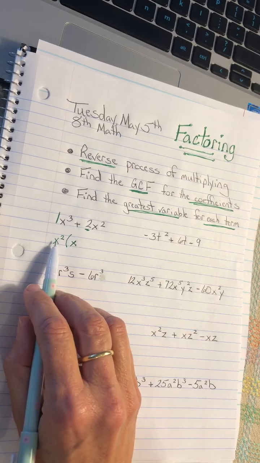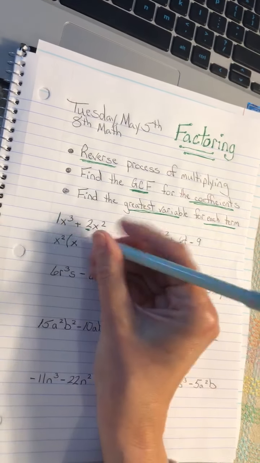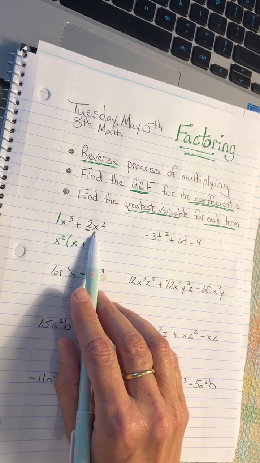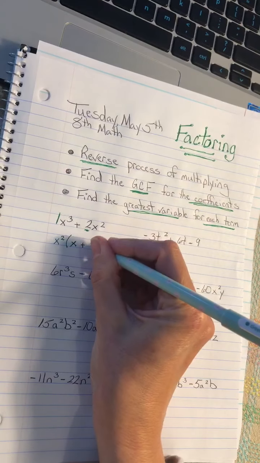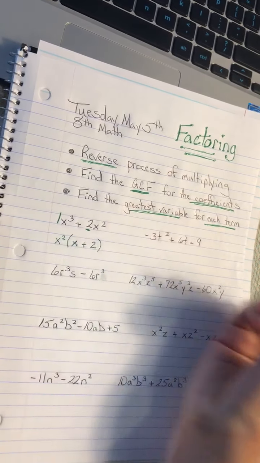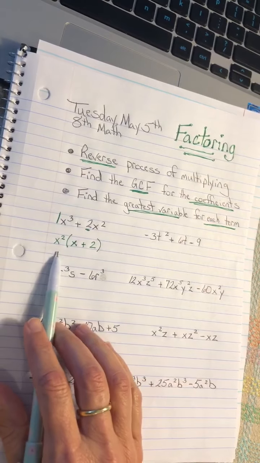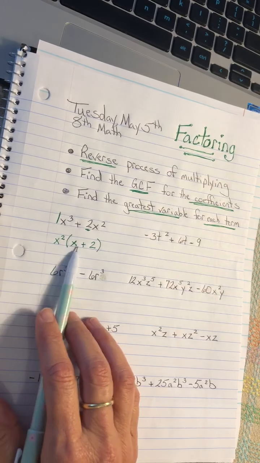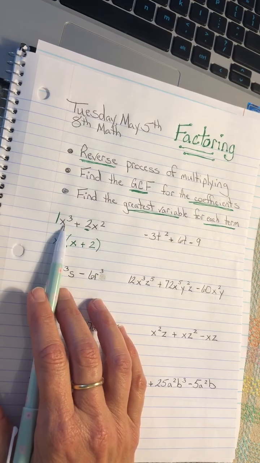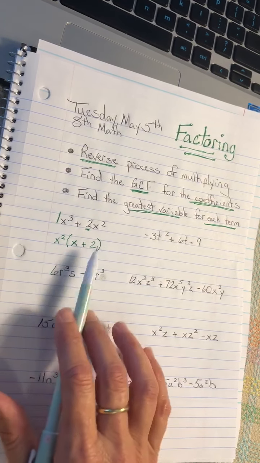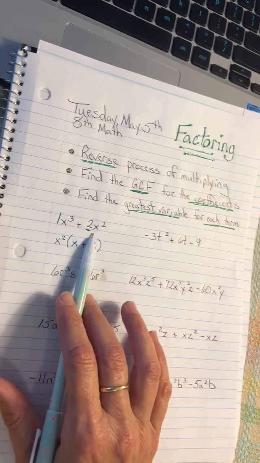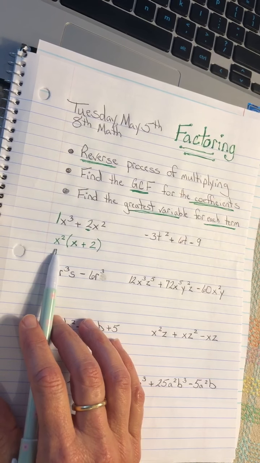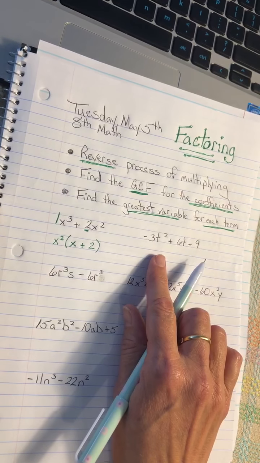Now I need to do it again. X squared times what will give me back 2x squared? Well, I need to put a 2 in here and close the parentheses. I can always double check it, which is a smart idea. X squared times x, yes, gives me x to the third. X squared times 2, yes, gives me 2x squared. So this is the correct factoring. Let's look at the next one.